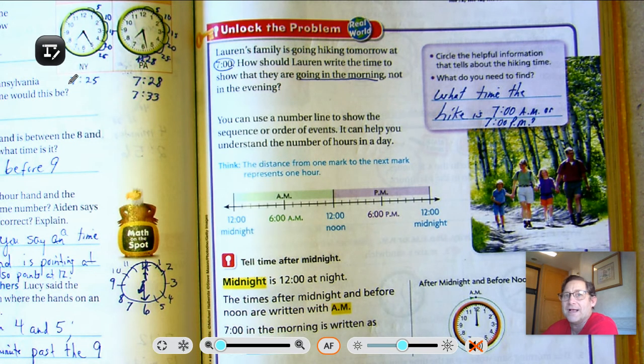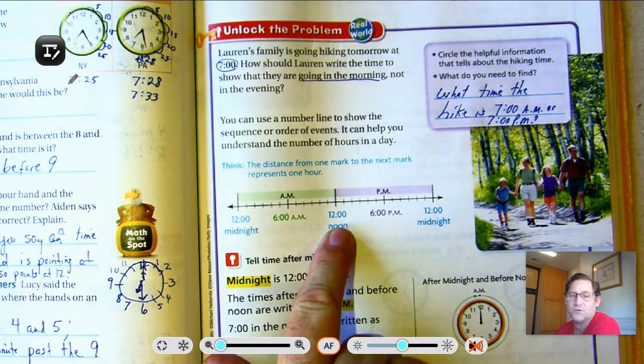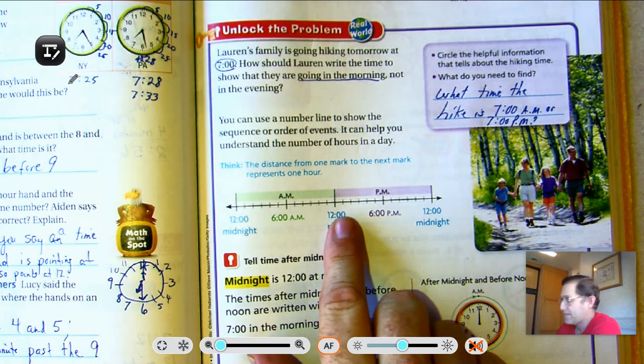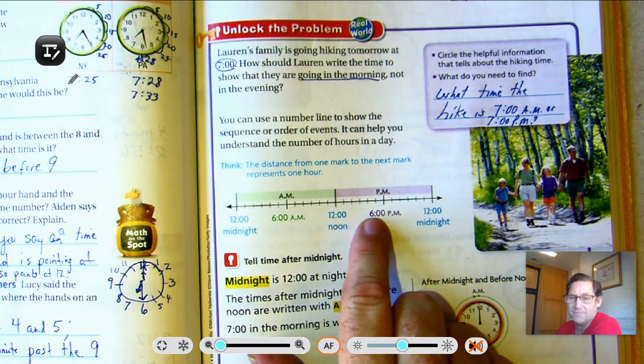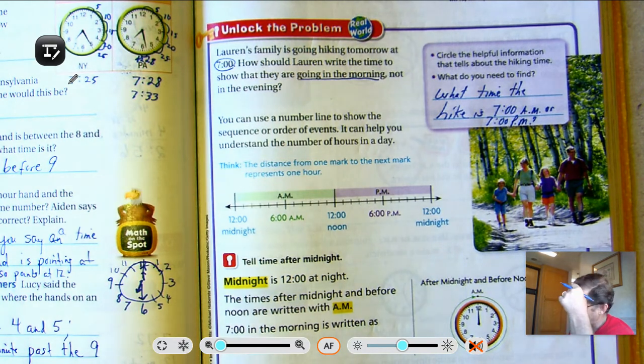Okay, so ante meridiem means before noon, and so the hours we have here from midnight to 12 noon are the AM hours, ante meridiem. PM, or post meridiem, means afternoon. All right, so ante before noon, post afternoon.